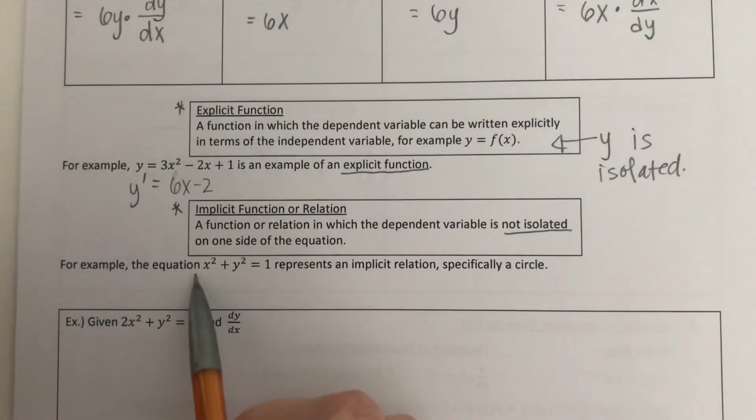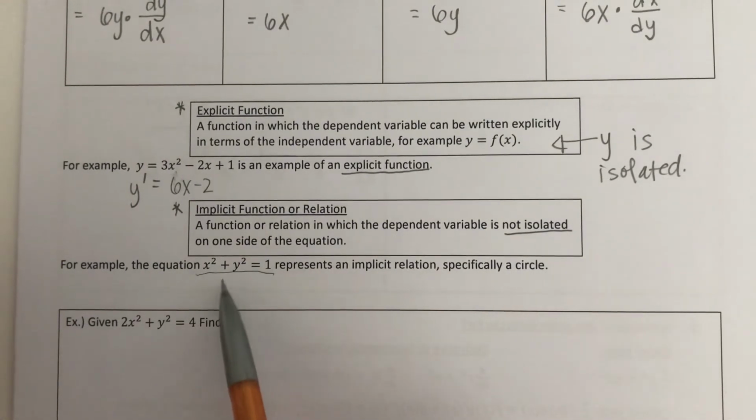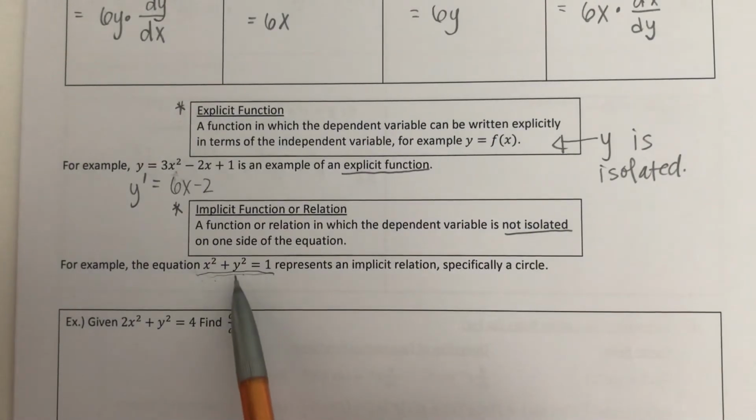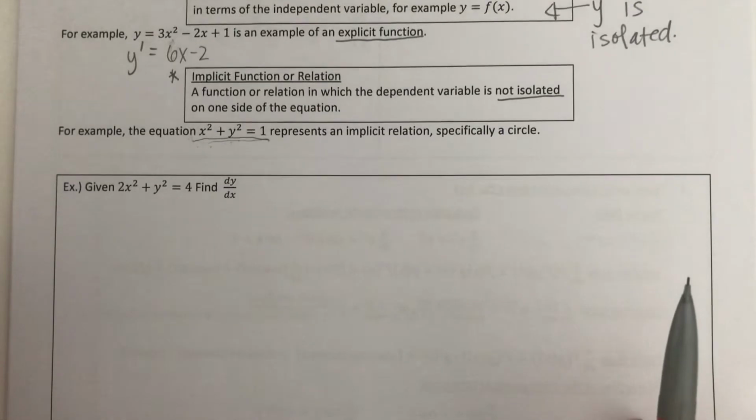And then when we have an implicit function, you notice here the y is not isolated. Yes, in this case you could rewrite this and solve it to make it explicit, make y be by itself. But we're going to just say this is what we're going to be dealing with. A lot of times you cannot isolate one of the variables, isolate y. So we have an example down here.